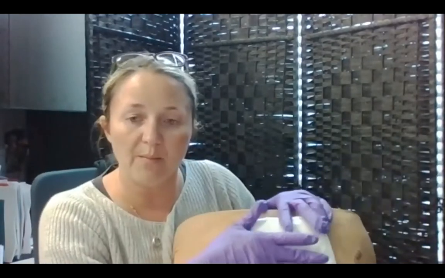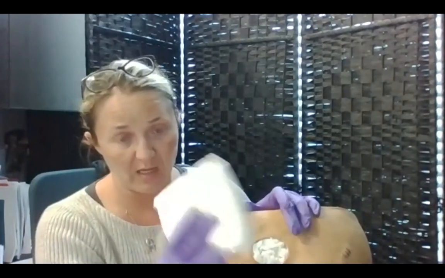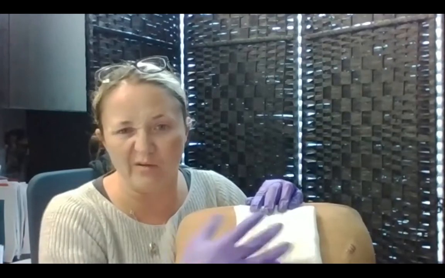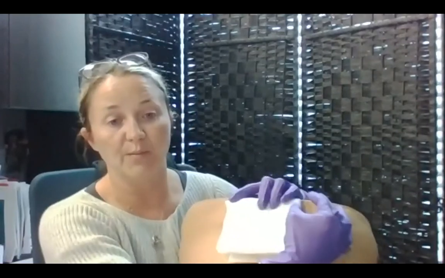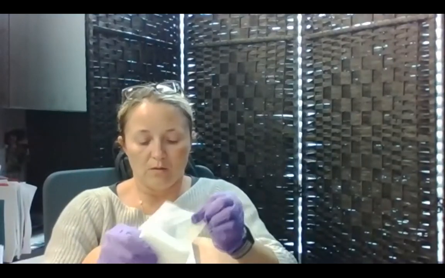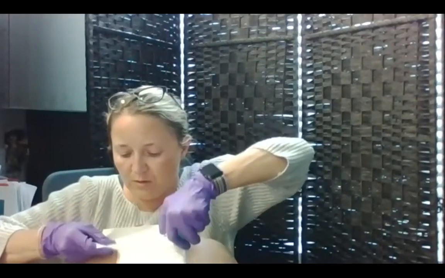Usually you're going to determine that by how much exudate and drainage you've got going on. If you have something that's draining a ton, get your ABD pad for your top pad. If it is just draining a tiny bit, you can just put another 4x4 on there. Again, we're not going to window pane. We're going to go top to bottom, left to right with our tape. And tape on here.